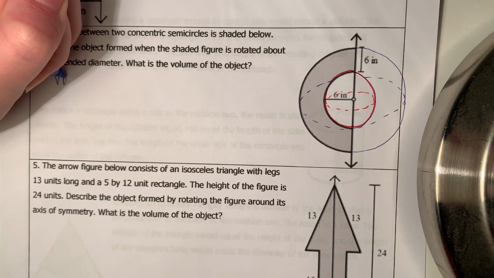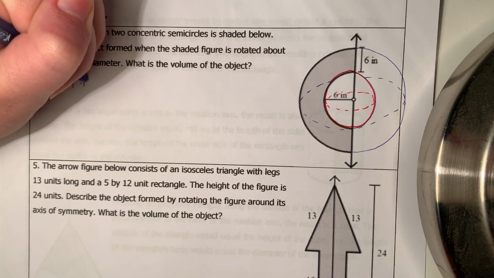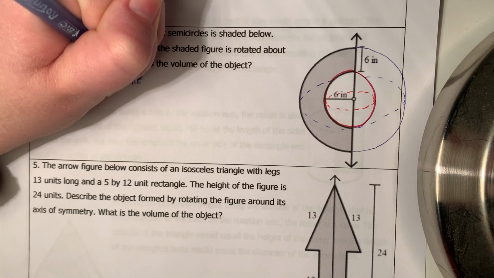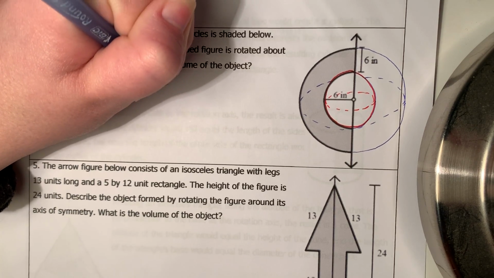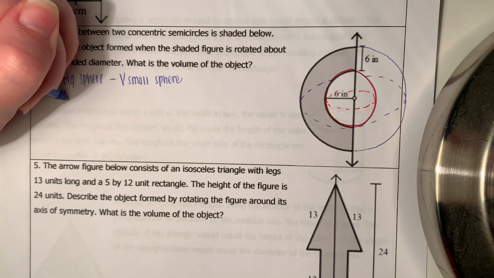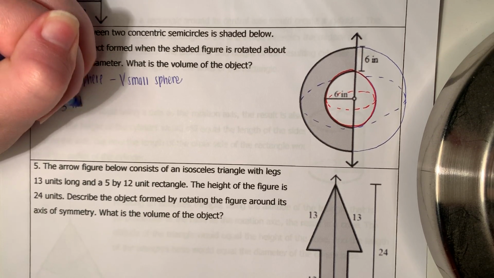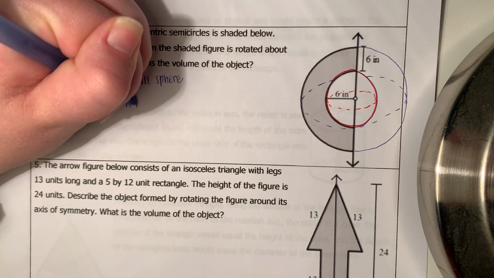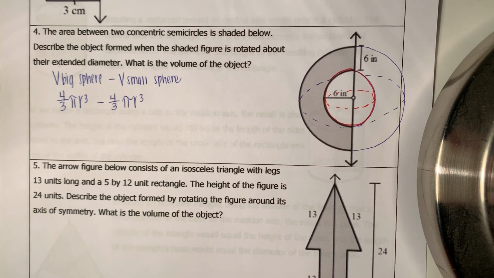So we're going to do the volume of the big sphere minus the volume of the small sphere.